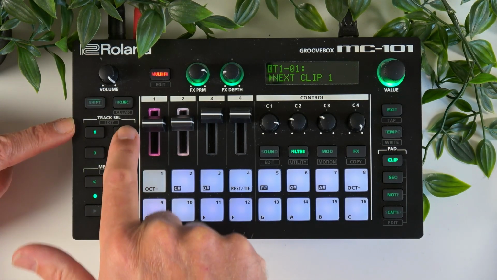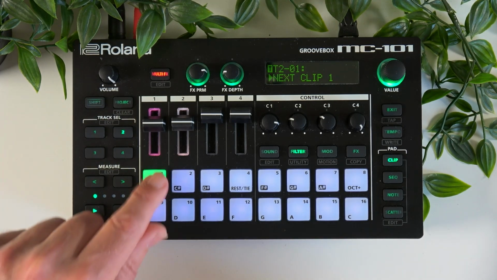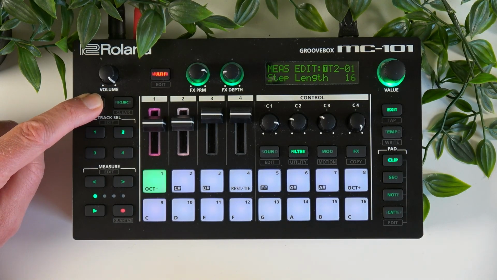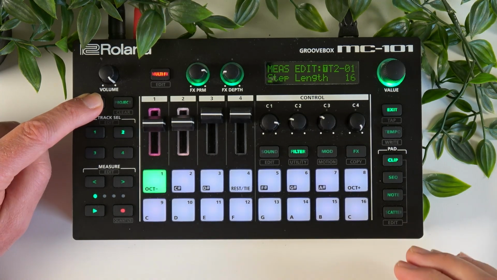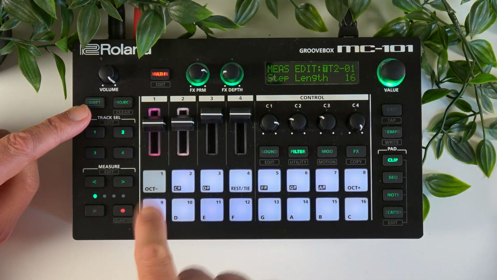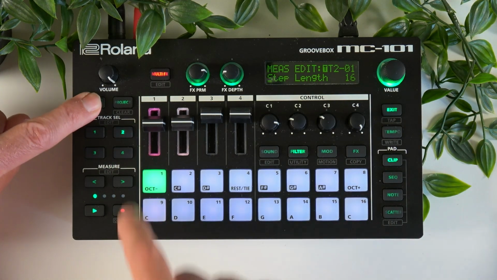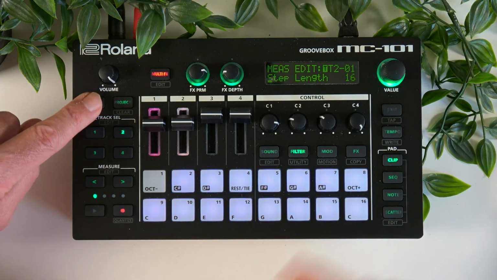Let's go to track 2. These are the track selection buttons here. Track 2, we have a clip there, which is also 16, but that's not enough. I want to have a 4 bar, typically at least 4 bars for my melodic parts, because track 2 we're going to record a bass line to. So once again, shift, measure, and if I hold down the shift, it's going to jump up.